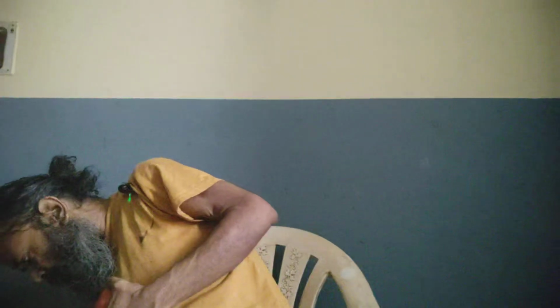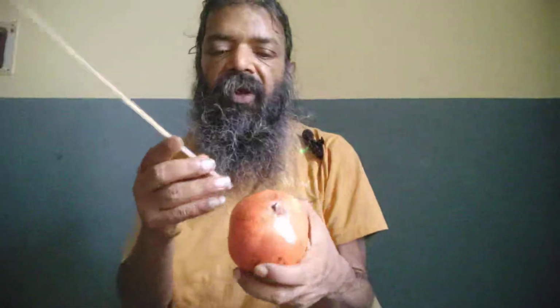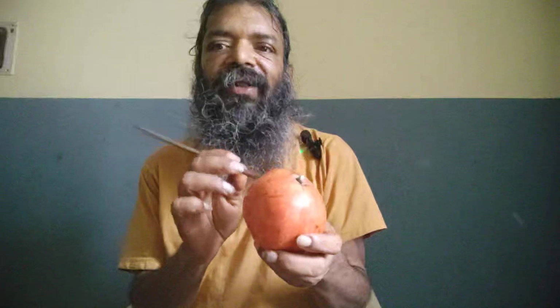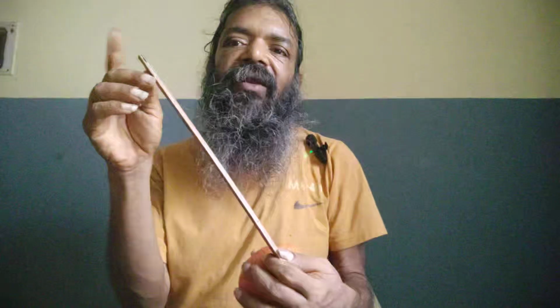If I talk about the gradient vector, I consider that inside this sphere there is an origin.